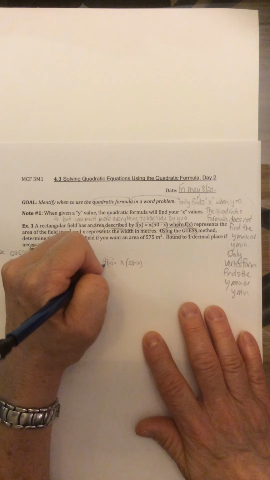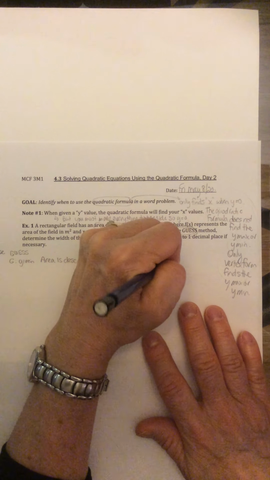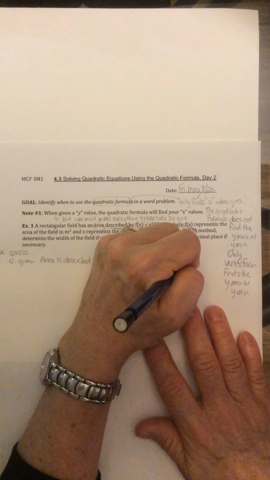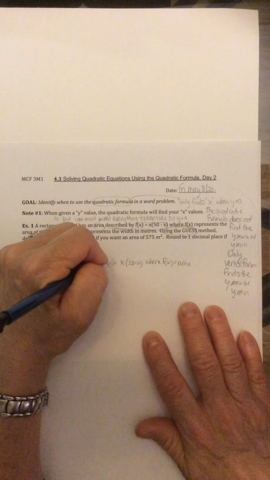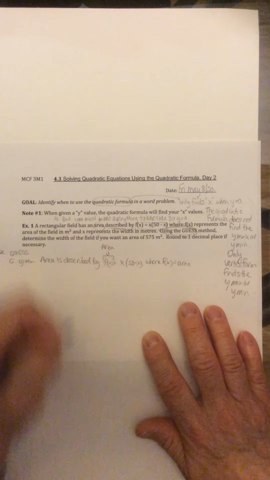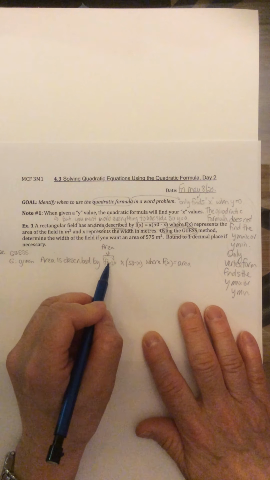So this f at x represents the area of the field. f at x equals area. It's an area; it could have a value. Right now it doesn't, but it can.